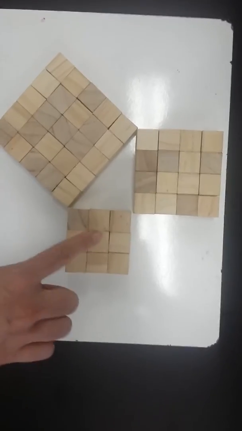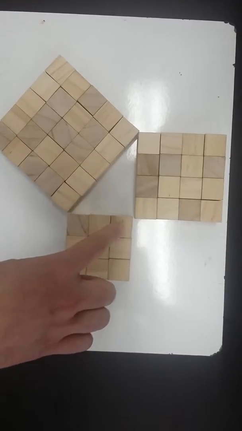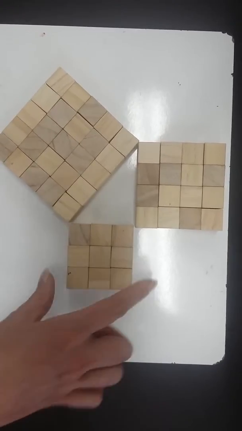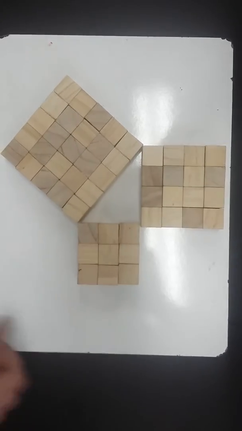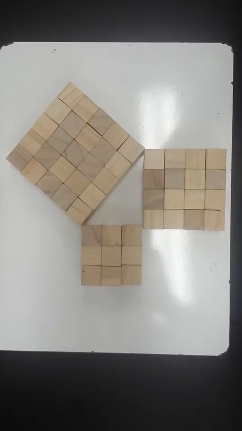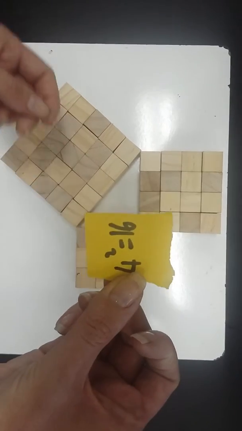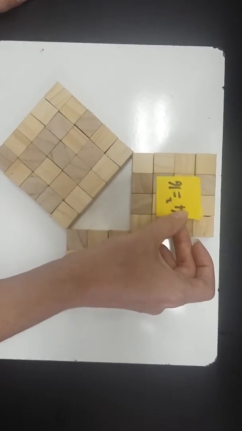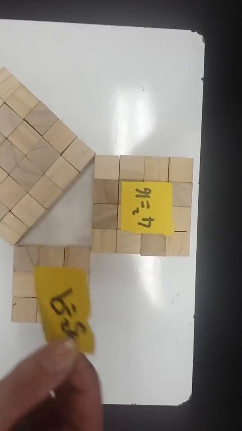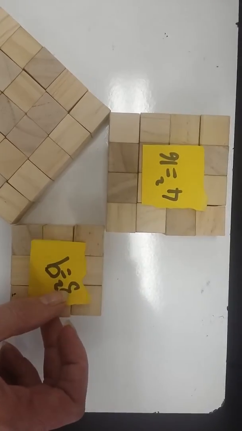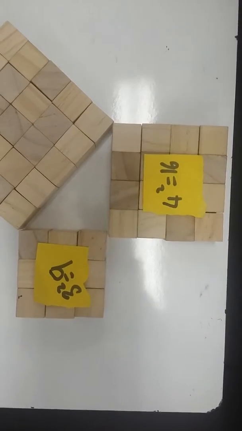For this side, he found the same thing. 3 blocks by 3 blocks gave me a total area of 9 blocks. And if you count them up, it'll also give you 9 blocks. So I can say here 4 squared is the area of that square, which is 16. And 3 squared is the area of that square, which is 9.